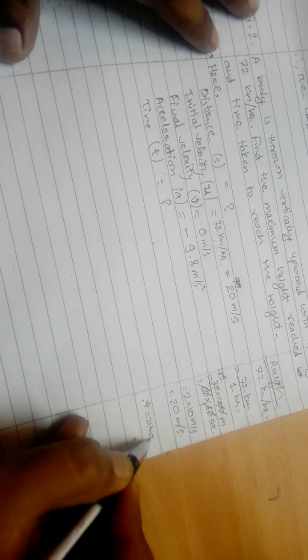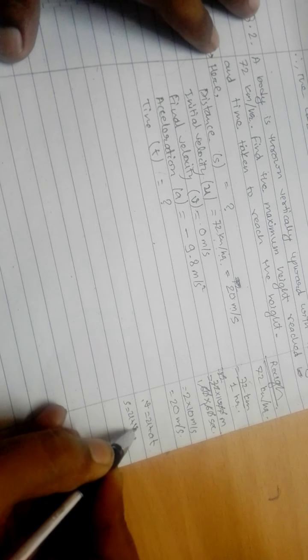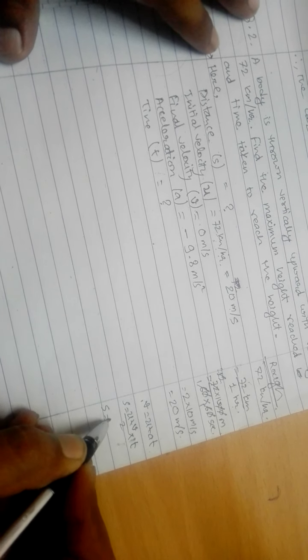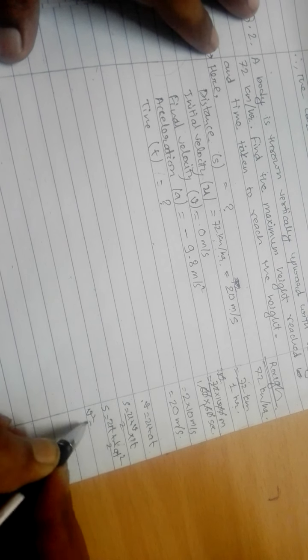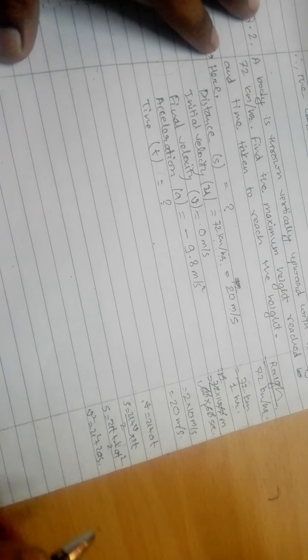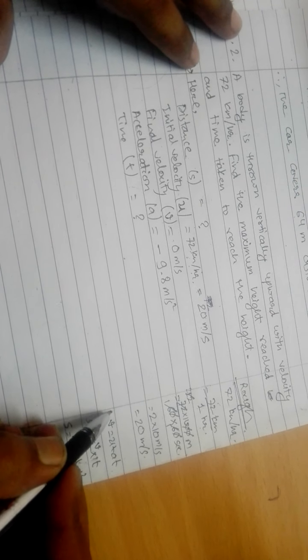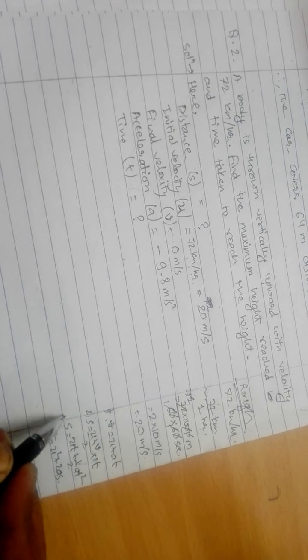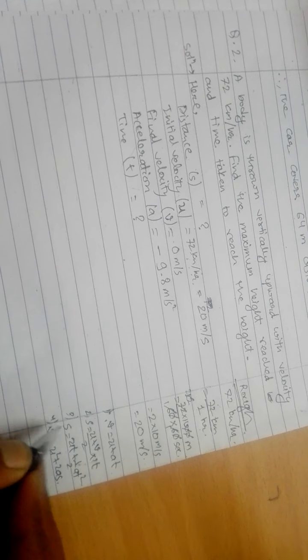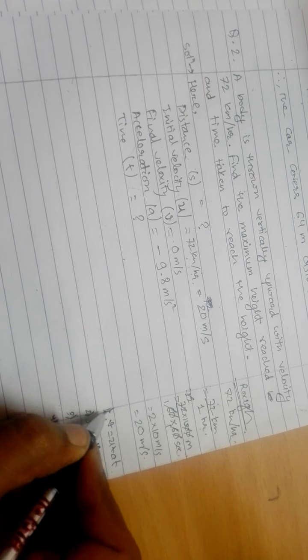v equals u plus at, s equals u plus v by 2 into t, s equals ut plus half at square, and v square equals u square plus 2as. Now let's take from equation number 1. Once again, the clue is: if an equation contains 2 or more unknown variables, we cannot solve that equation. Remember, if an equation contains 2 or more unknown variables, we cannot solve that equation.